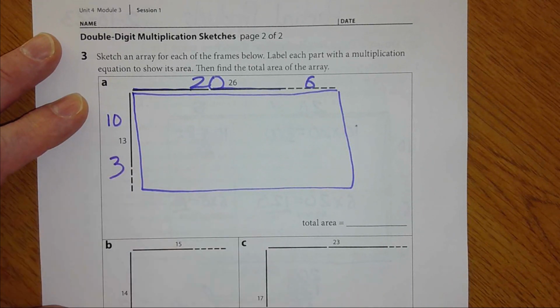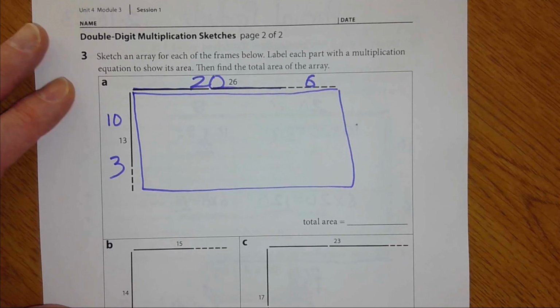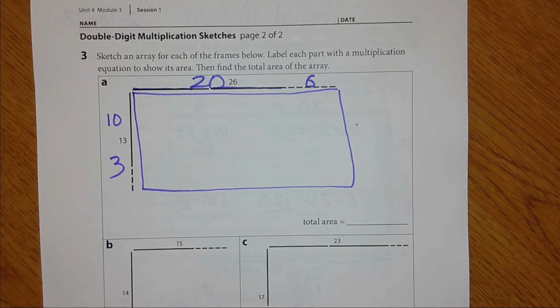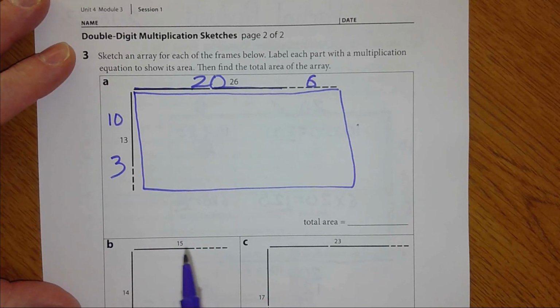And now when you divide this up, ideally you don't want it to be a perfect plus symbol. You want some sections larger than the others. So in this frame, which box would be the largest? The box that has 20 and 10.